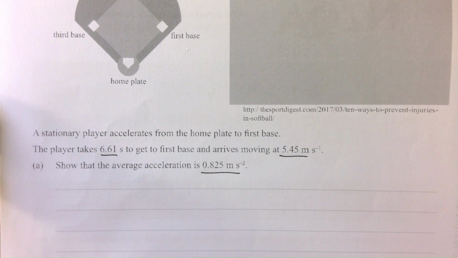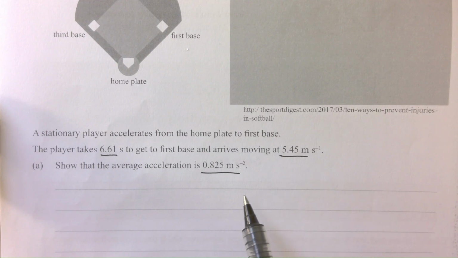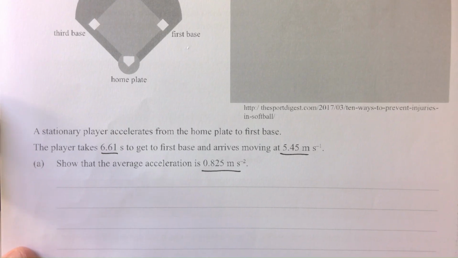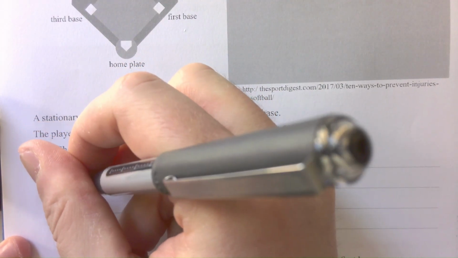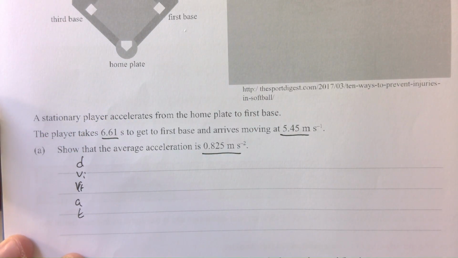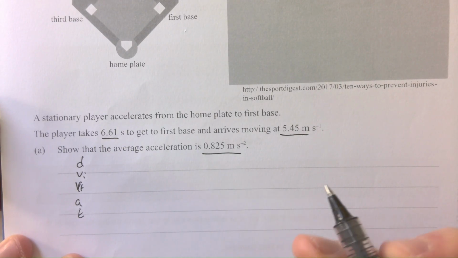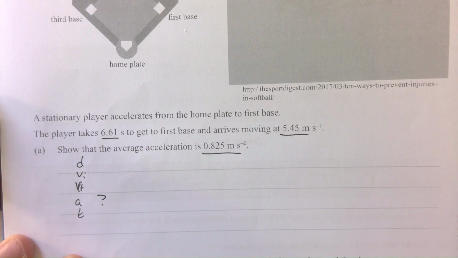Now, with these sorts of questions where you're given different sorts of times, speeds, acceleration stuff, those motion quantities, I always suggest just straight away writing down your D, Vi, Vf, A, and T, and just going through and filling in what you do know already. Now, we're going to be trying to work out our acceleration, so I'm going to leave a question mark there because that's what I want to find out.